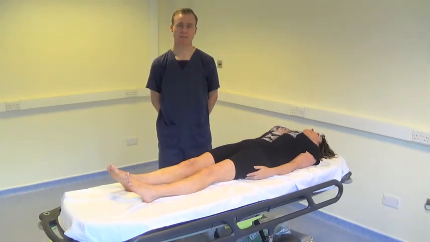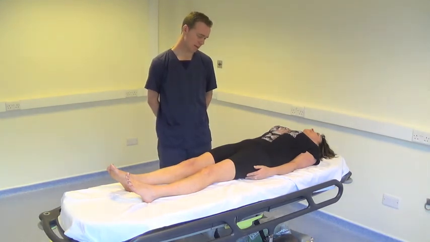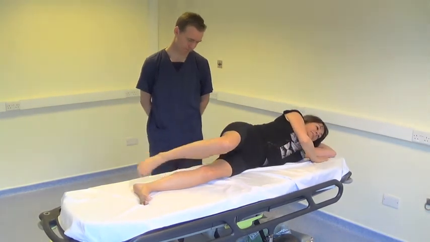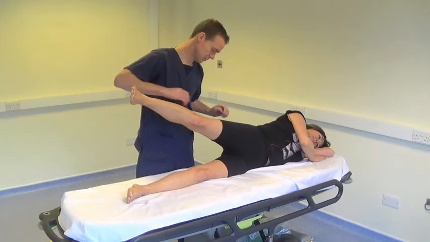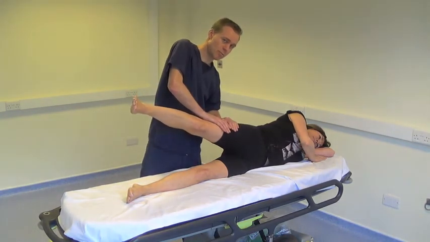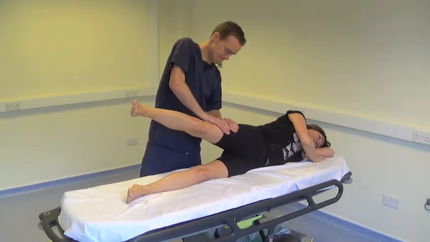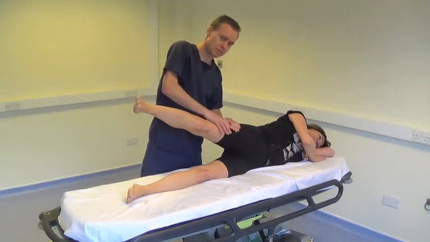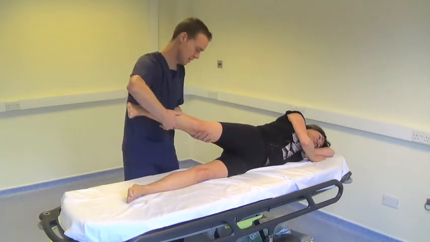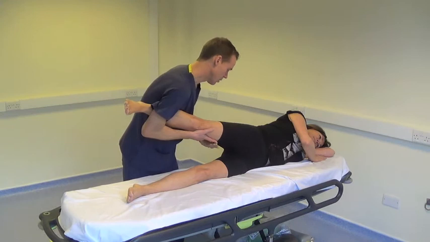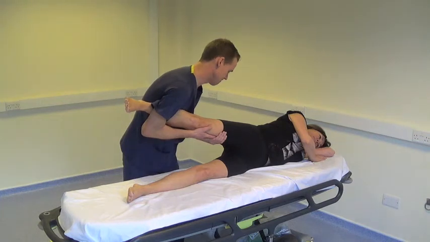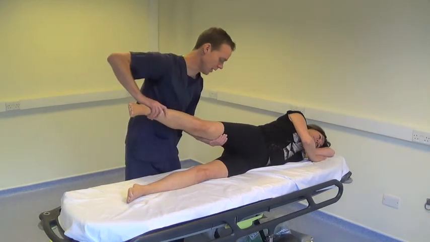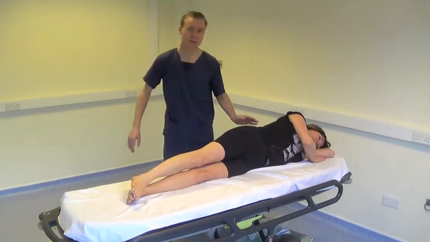Resisted abduction and resisted adduction. Linda, can I ask you to lie over onto your left hand side? And can you bring your right leg up off the mattress? And don't let me push your right leg towards your left leg. And relax. Support the leg in between. And Linda, don't let me pull your right leg towards the ceiling. And relax. And can you come back over onto your back?